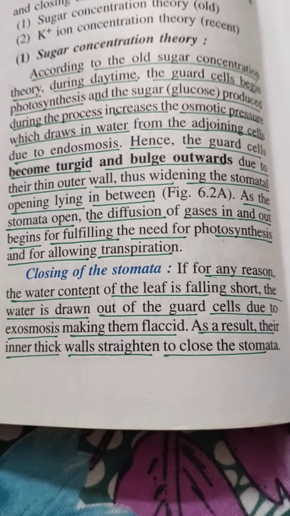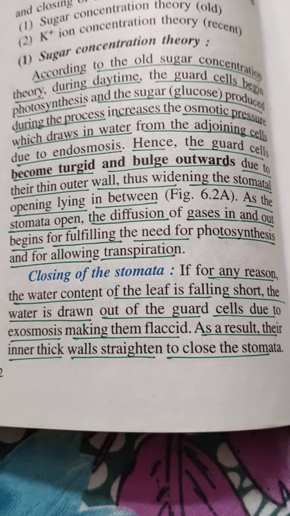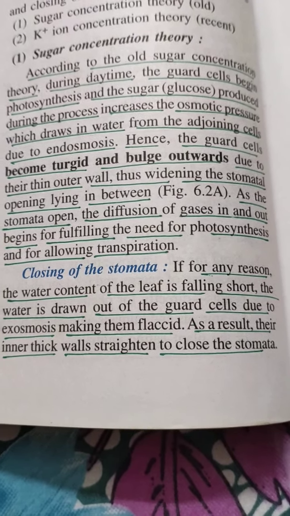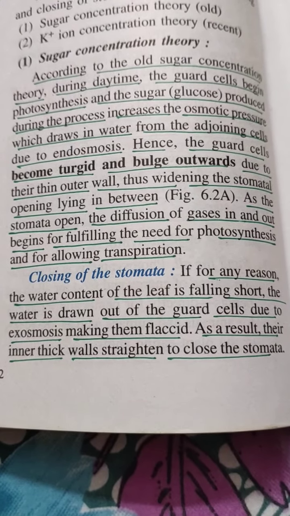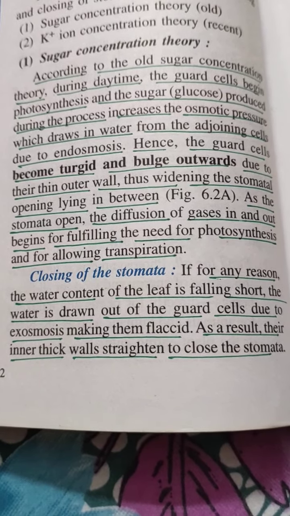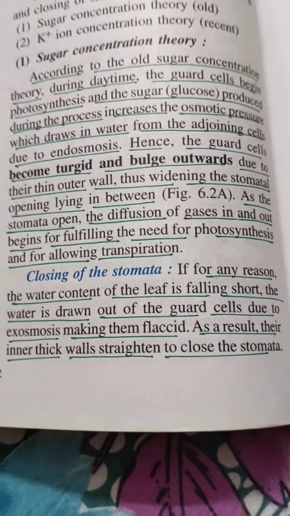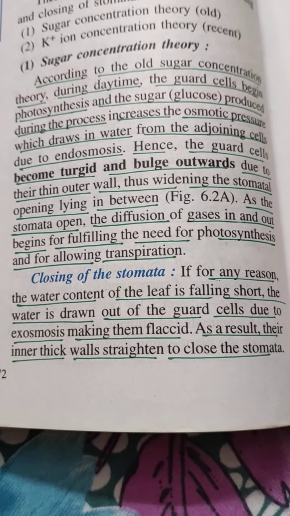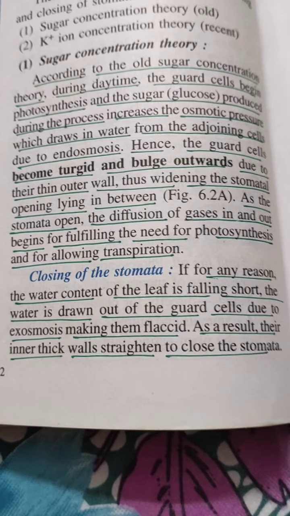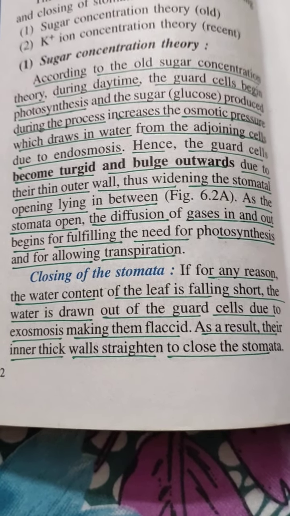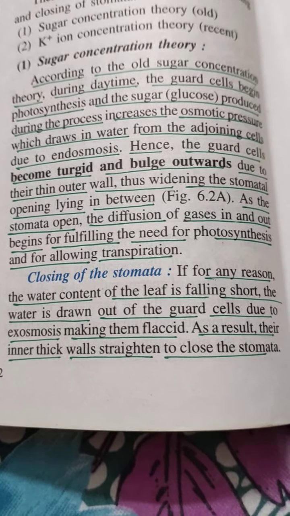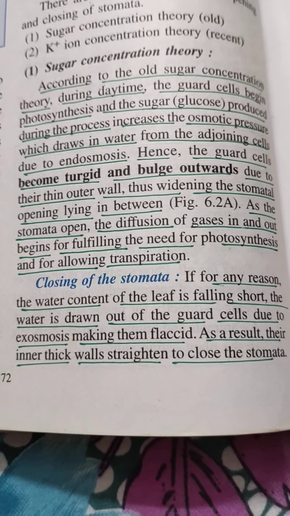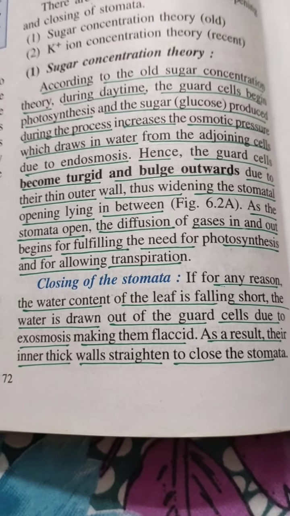Suppose the water content is less inside the plant, maybe due to more transpiration, or a bright sunny day, dehydration, whatever it can be, then water is drawn out from the guard cells, and due to exosmosis they become flaccid. Flaccid means they shrink. As a result, their inner thick walls straighten to close the stomata. So this is how the opening and closing of stomata is based on the sugar concentration.